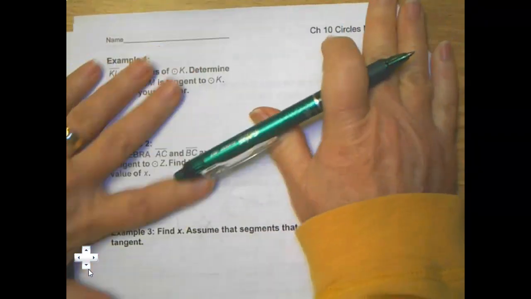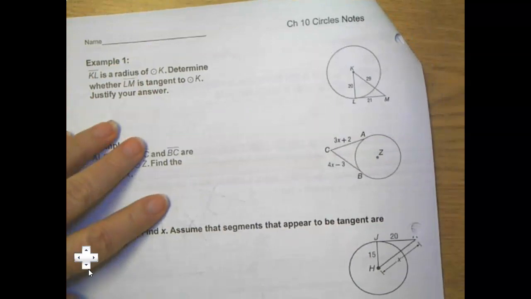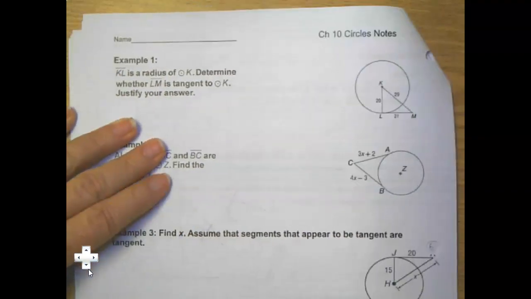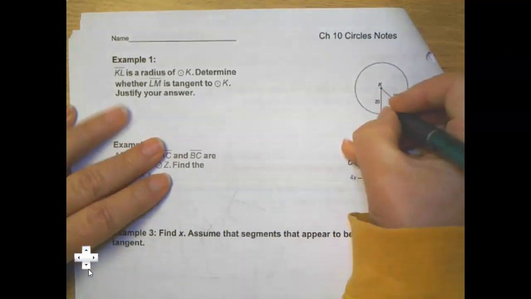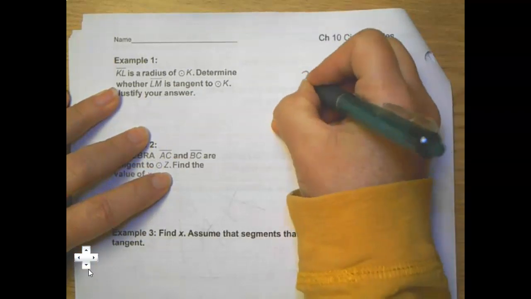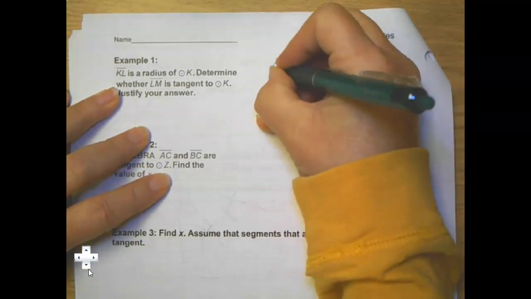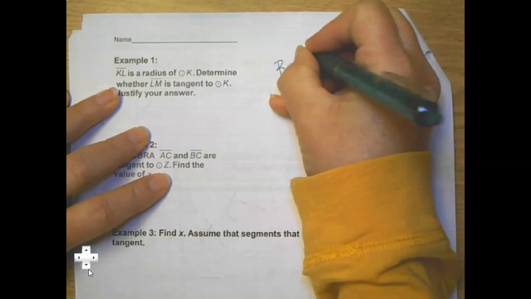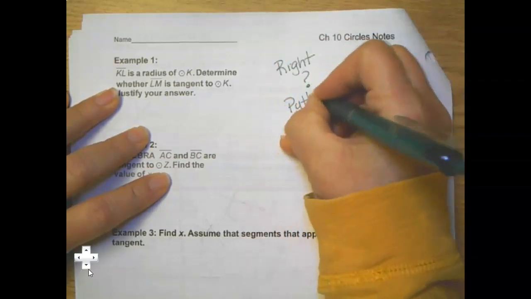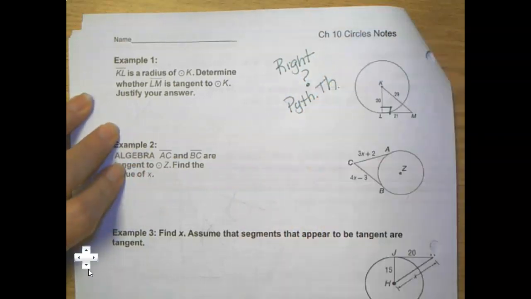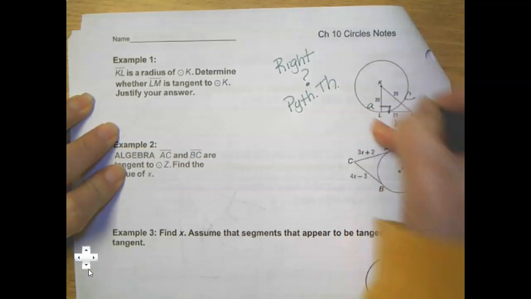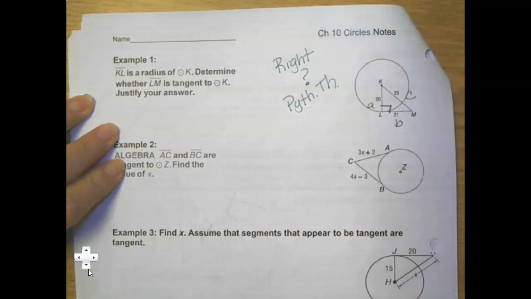All right, so here you have this triangle, and you're trying to determine if it is tangent. So does it have this perpendicularity? That means, is it a right triangle? How can we see if it's a right triangle? If you're thinking Pythagorean theorem, yay for you. So let's check it. Here's a leg, and here's your hypotenuse. Make sure you understand that.